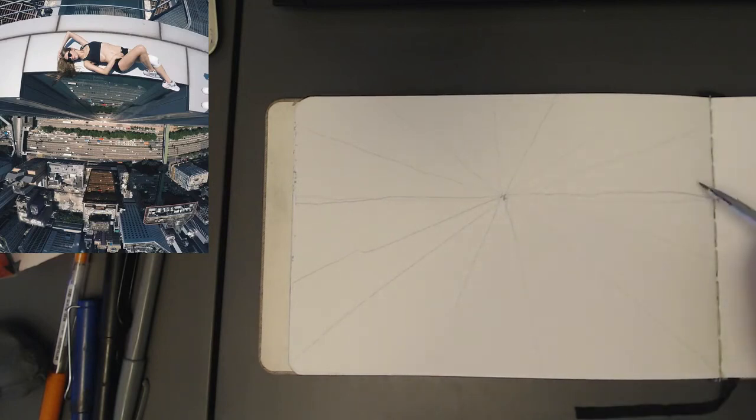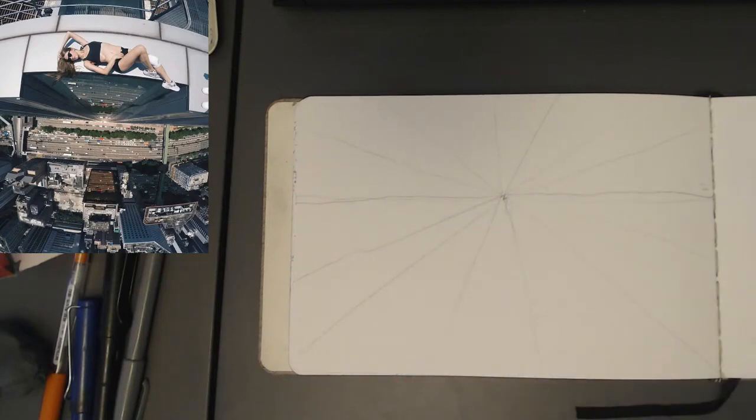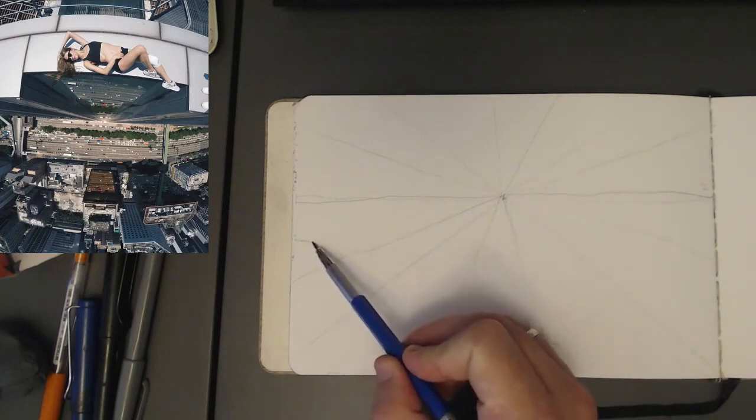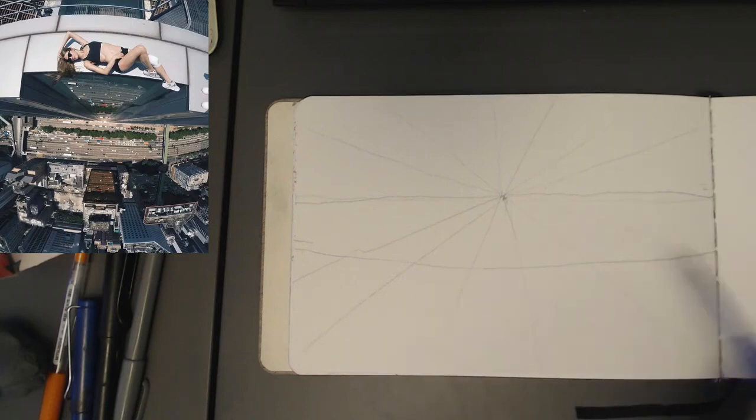So now we have the Z axis, then let's see, Y will be this road on the ground and the front sides of the buildings.